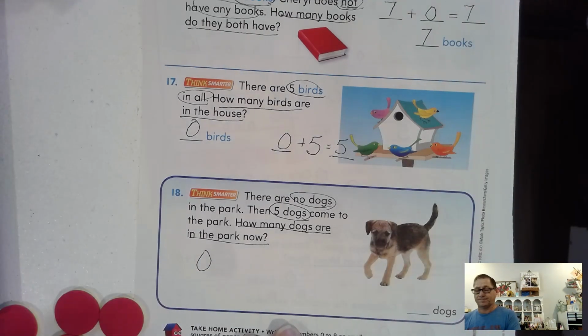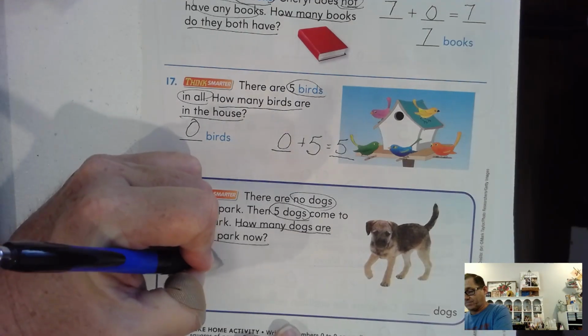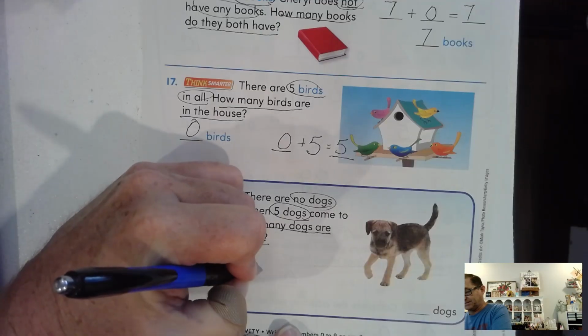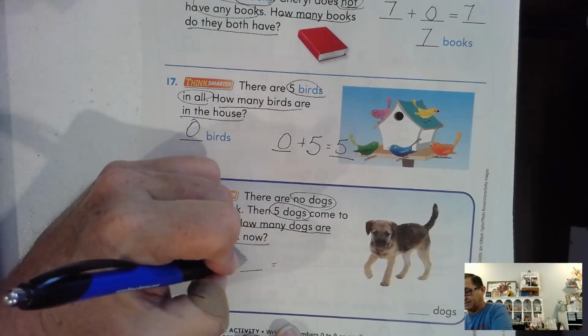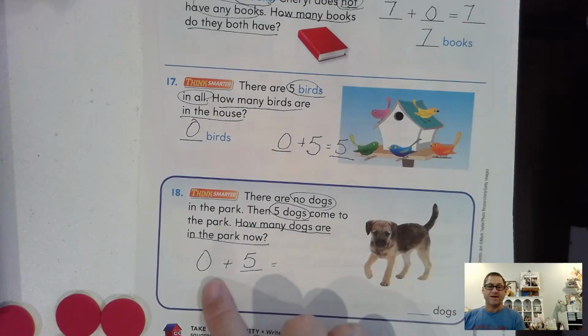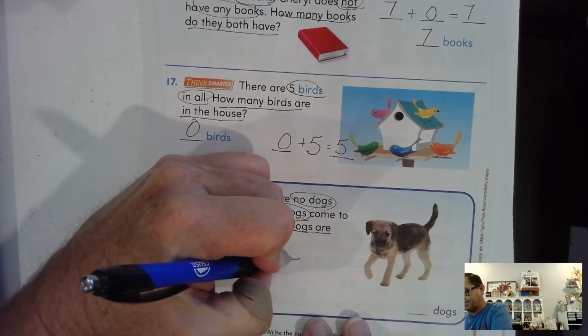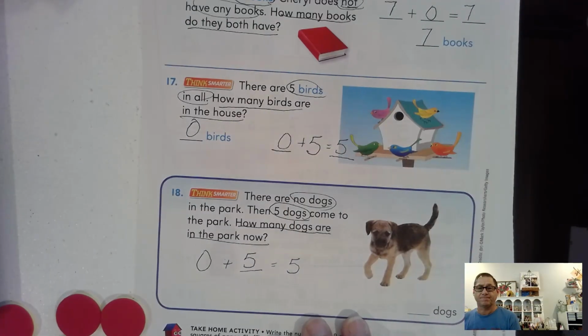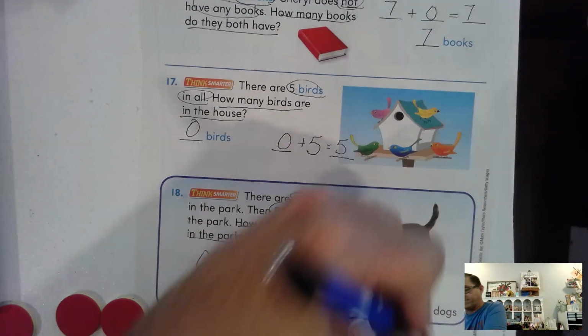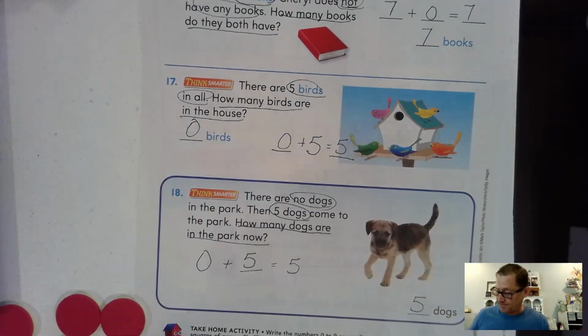We'd have 0, right? Plus something. No, 0 plus 5, the 5 dogs that come, equals what? Well, 0 plus 5 is 5. So there are now 5 dogs at the park.